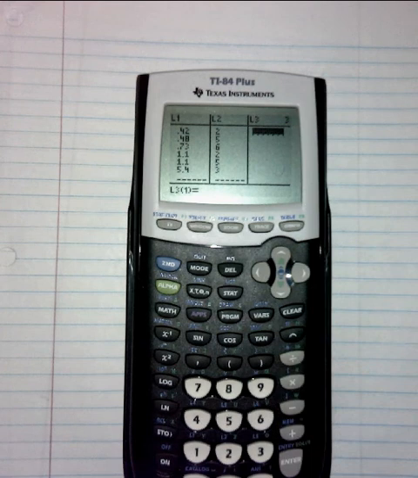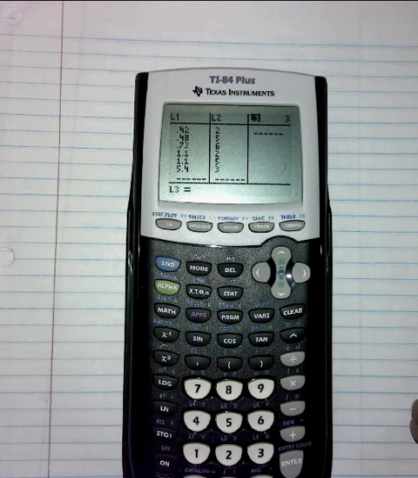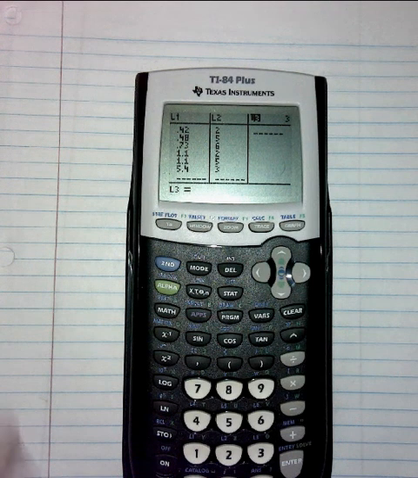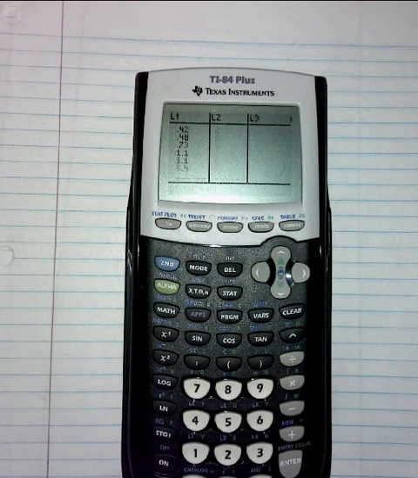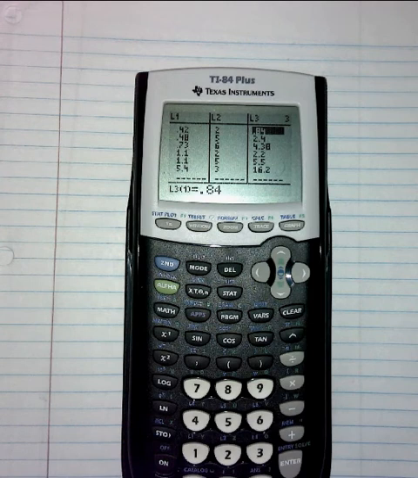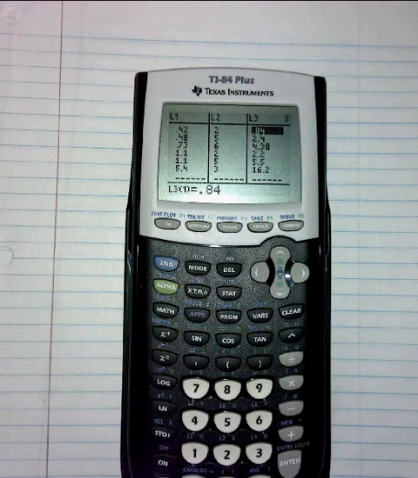Now we know to calculate the mean that we have to do the value times the frequency. So I'm going to go all the way up here on the top of L3, and I'm going to give it a formula. So I'm going to calculate L1 times L2. So I do second and L1, and then I'm going to do times second and L2. So I have my formula put in and press enter, and it calculates the L1 value times the frequency in L2, and it automatically does that for me and puts the answer in L3.